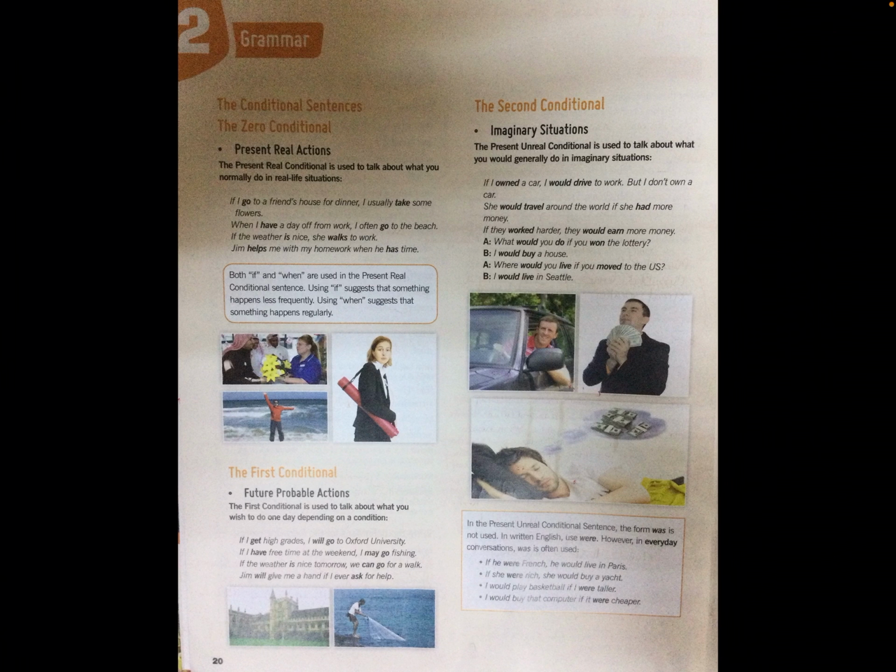The zero conditional: we said we use a zero conditional to talk about permanent truths, such as scientific facts and general habits. And how do we form the zero conditional? A zero conditional is formed with if plus the present simple, and then present simple as well.